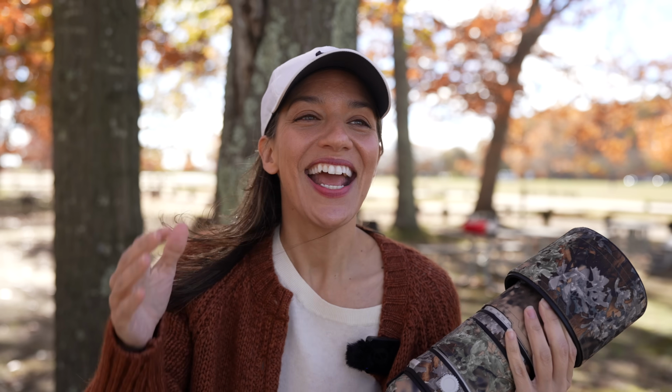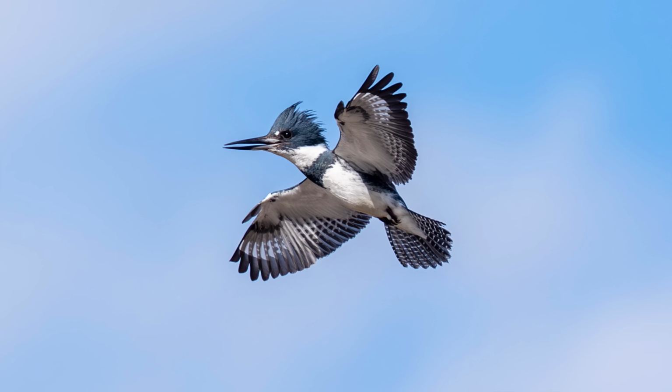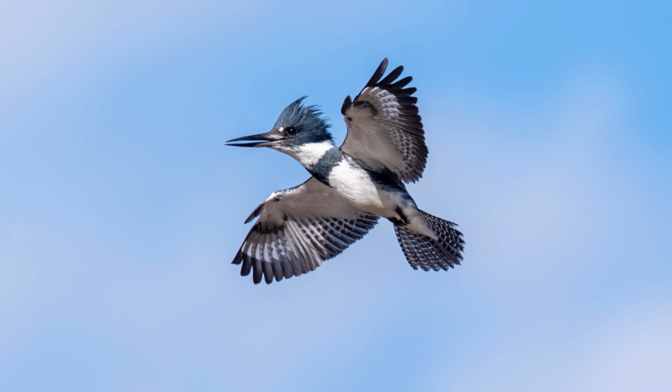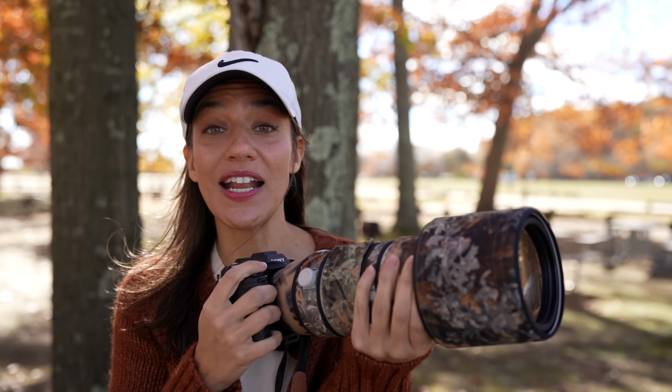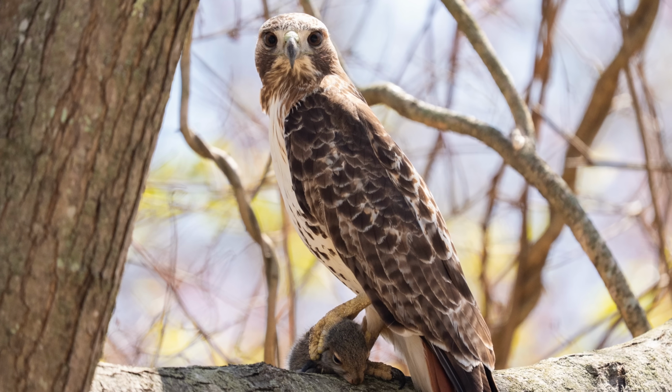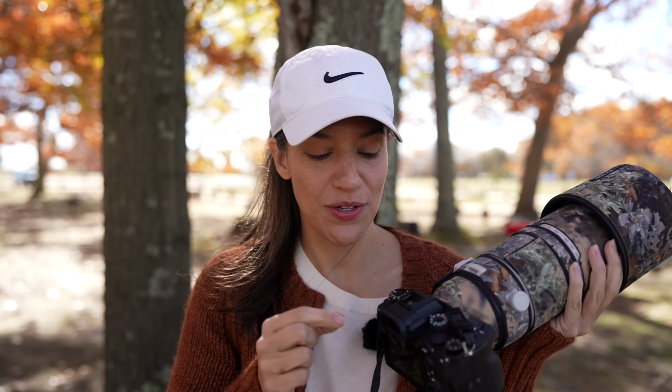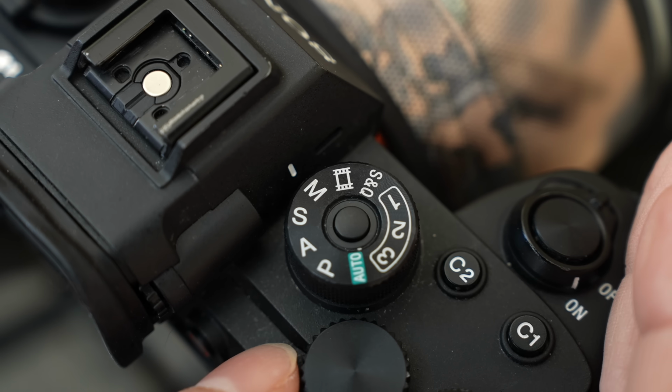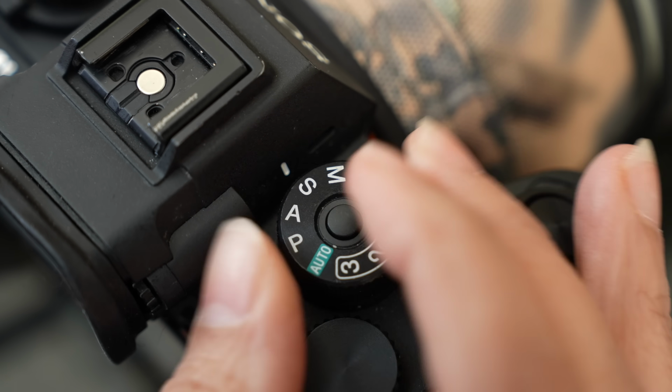I come out here, and the first thing I do is I put my shutter speed up fast, 1/2000th of a second, maybe 1/3000th if the kingfisher is here, because they're so fast. And if I see some action, I'm ready to shoot. But if it perches and it slows down, I have a few seconds to put down my shutter speed and take my time. So what I do is I switch it to shutter priority here on my mode dial, and then this dial is going to change the shutter speed.